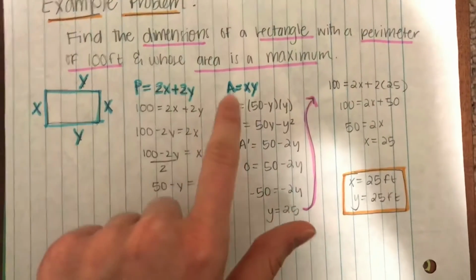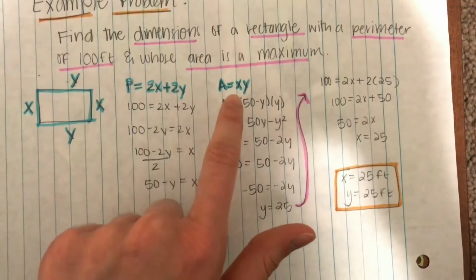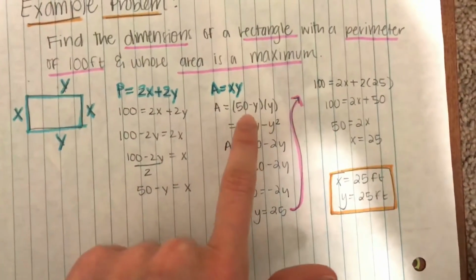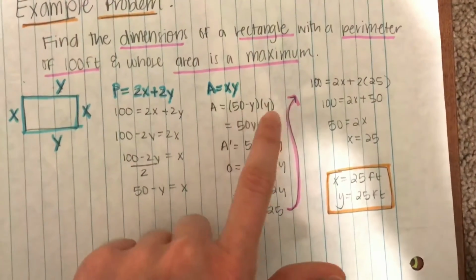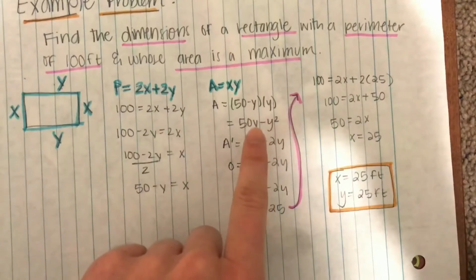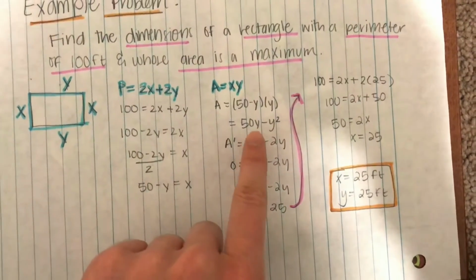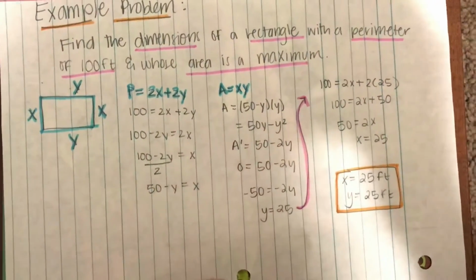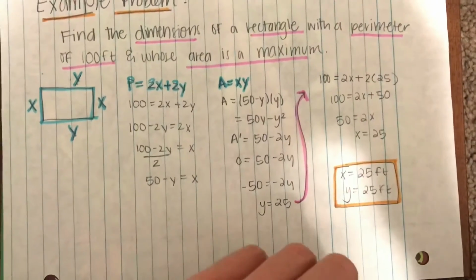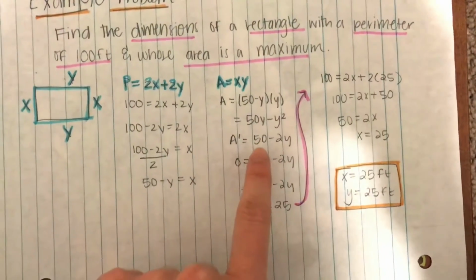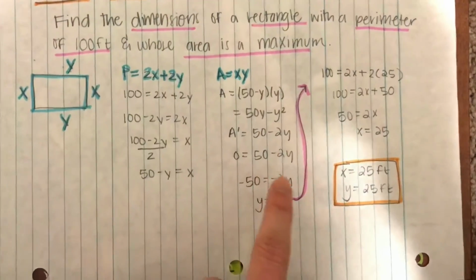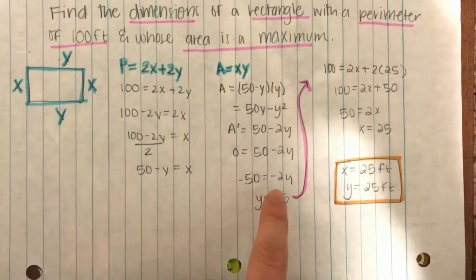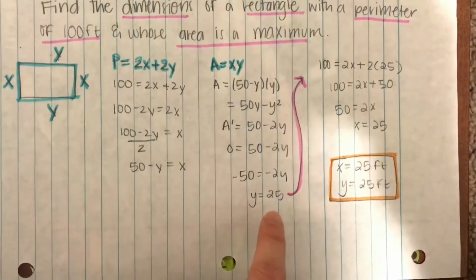And the area of a rectangle is area equals x times y. So we're going to plug in the equivalent form of x. So area is going to equal (50 minus y) times y. I'm going to go ahead and distribute that y term. So area equals 50y minus y squared. Now, since we're maximizing the area, I'm going to take the derivative of the area, which is going to be 50 minus 2y. I'm going to set it equal to 0 so that I can solve for y. So negative 50 equals negative 2y, or y equals 25.